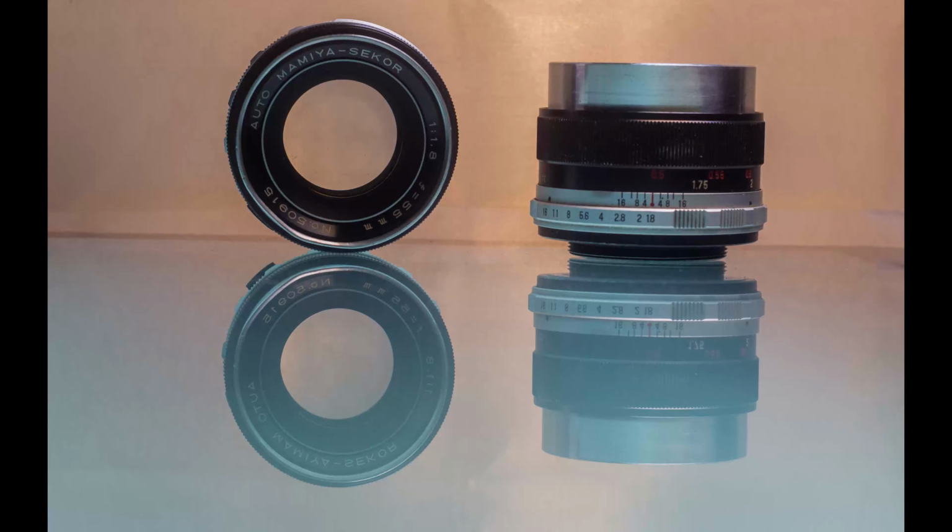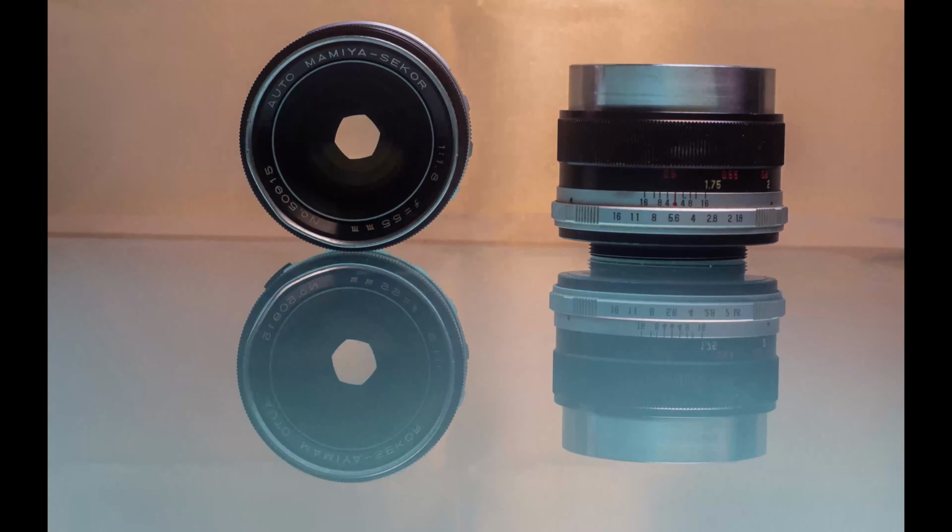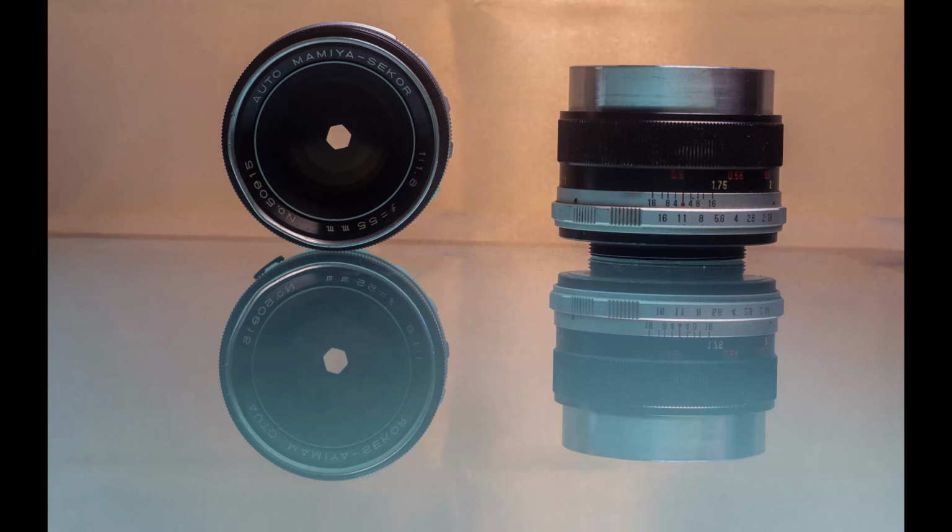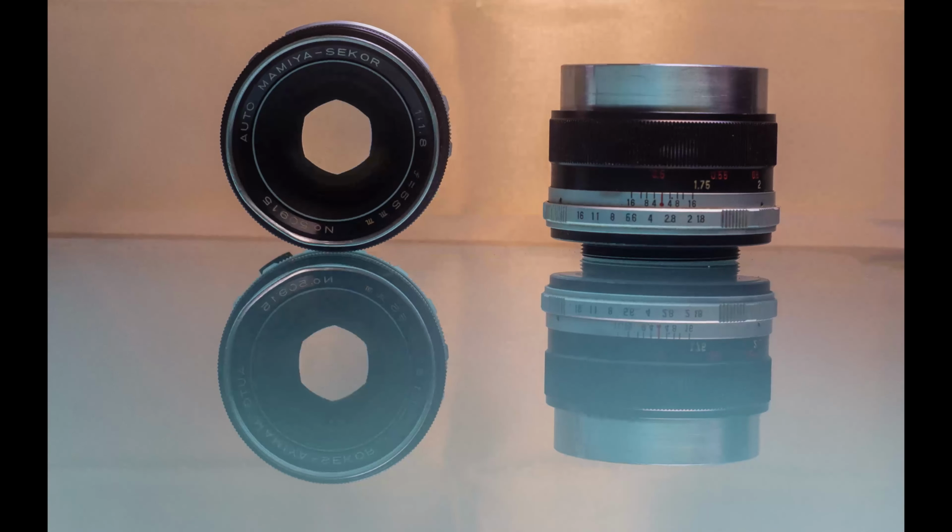One of the important parts about aperture is it controls how much light comes into the camera. So the bigger the aperture, the more light comes in. The smaller the aperture, the less light comes in. But here's the confusing part. The bigger aperture is the smaller number, and the smaller aperture is the bigger number. So an f2.8 is going to be a bigger aperture than an f22.